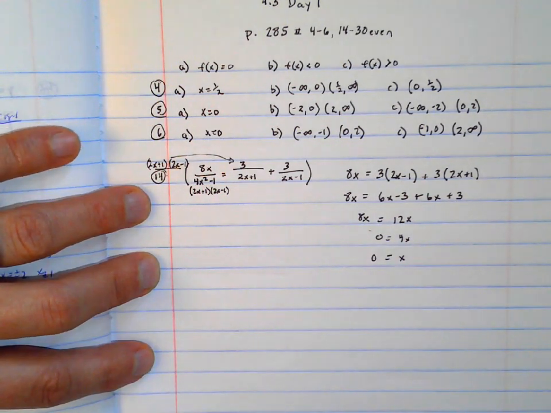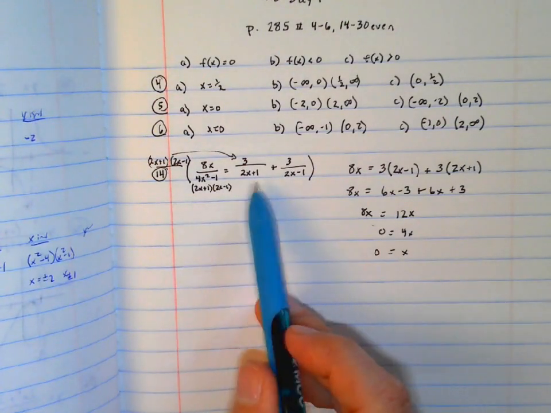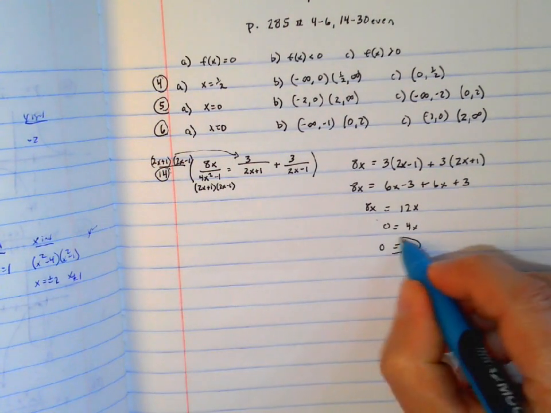And then remember, we always have to check, does it work in my domain? Okay, if I put 0 in here, will it ever give me 0 in the bottom? Nope. So 0 is an okay answer. We got our solution.